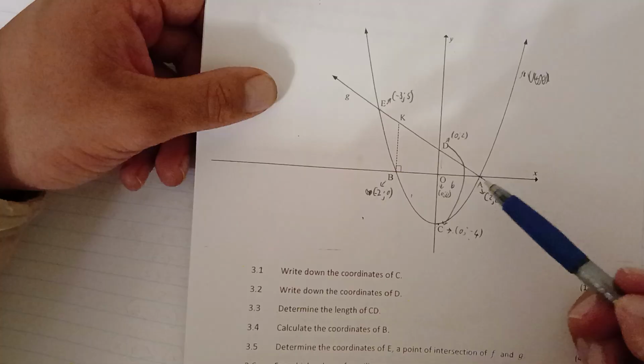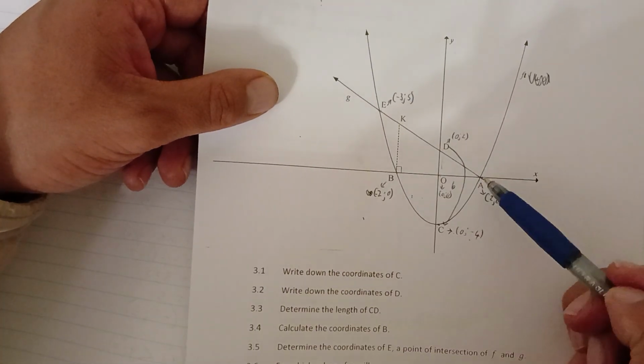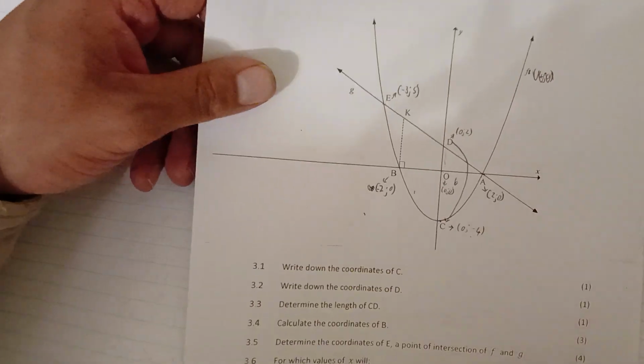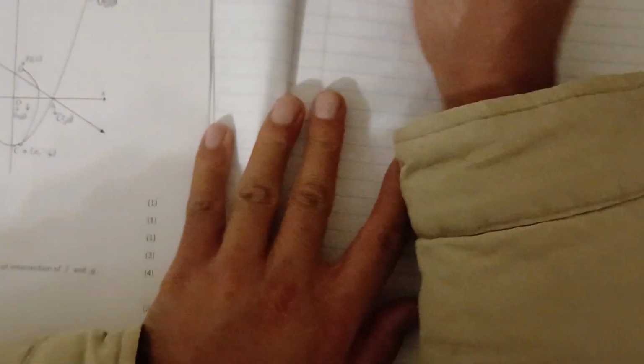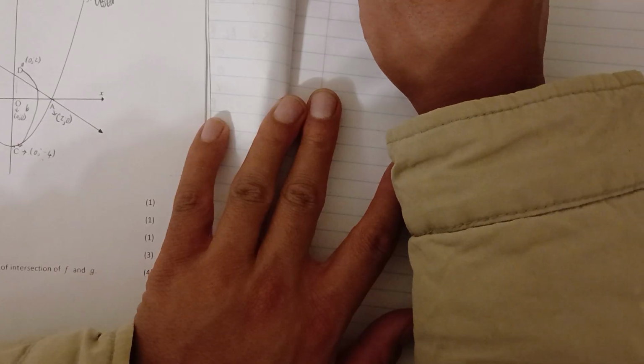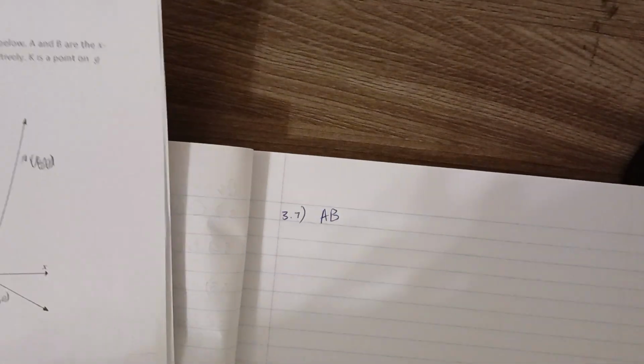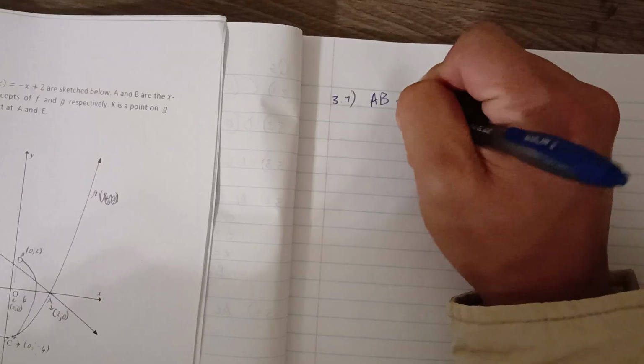Calculate the length of AK. So from there to there, we need to calculate that length. Let's start off 3.7. They also indicate to us that that forms a 90-degree angle, so we can use the theorem of Pythagoras. So this length I already know, because this is negative 2 and that is 2. So that will make up 4 units. So we already know that AB is 4 units long.